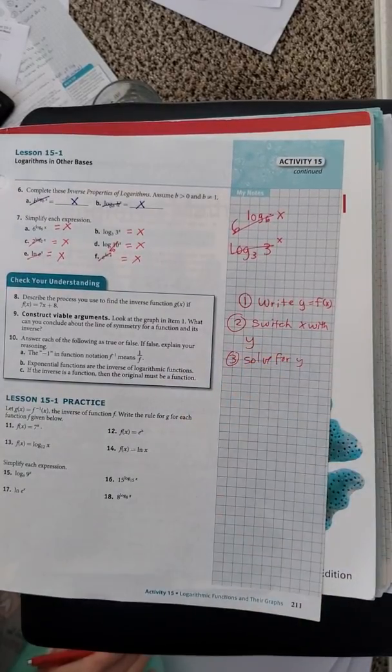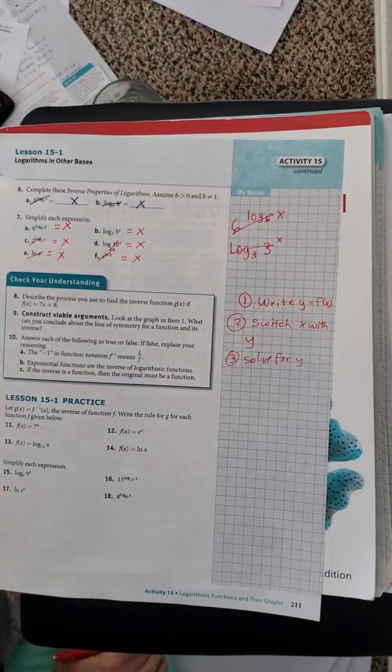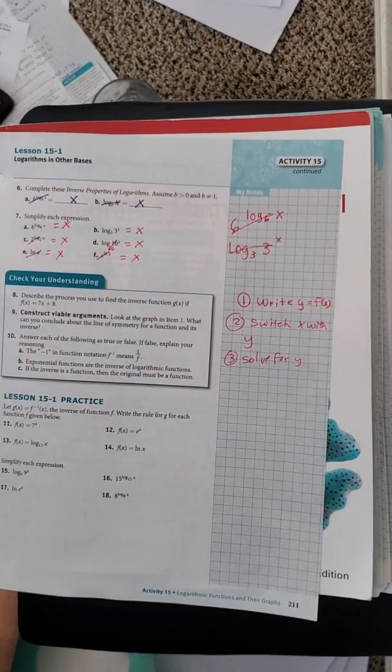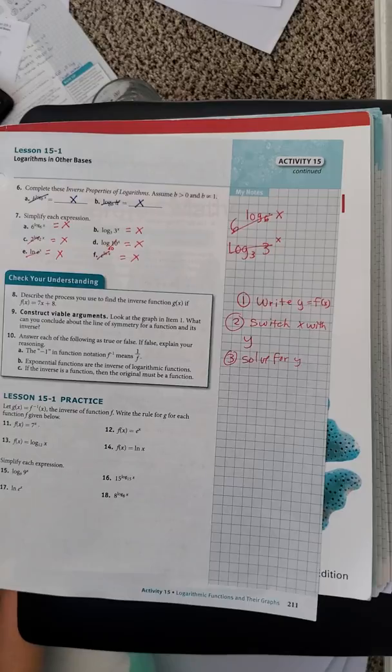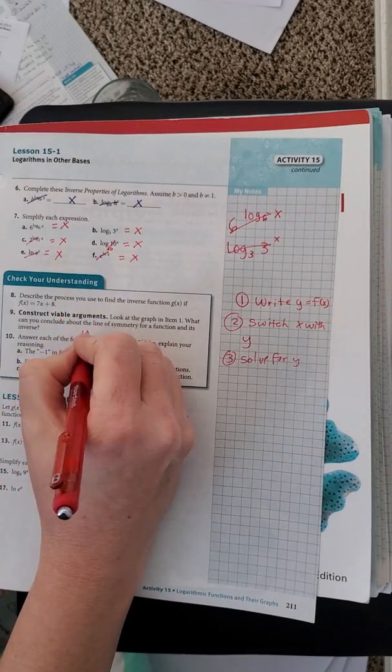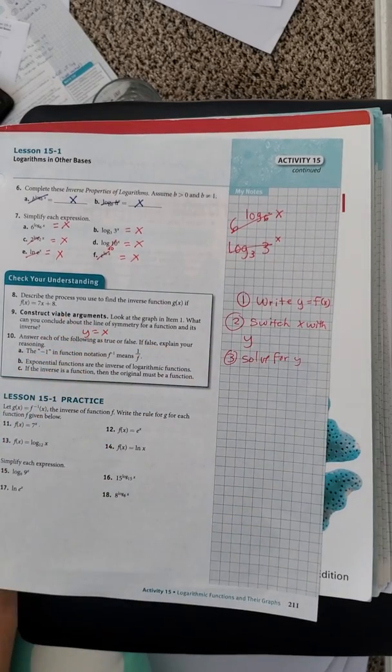All right. For number 9, construct viable arguments. Look at the graph in item 1. What can you conclude about the line of symmetry for a function and its inverse? The line of symmetry is always the line y equals x. We actually already answered that.